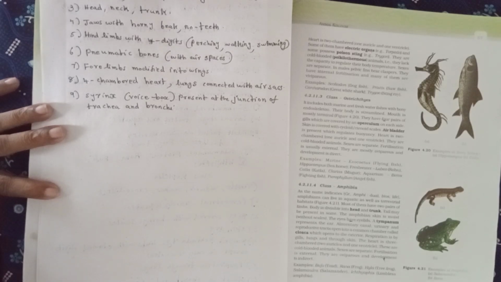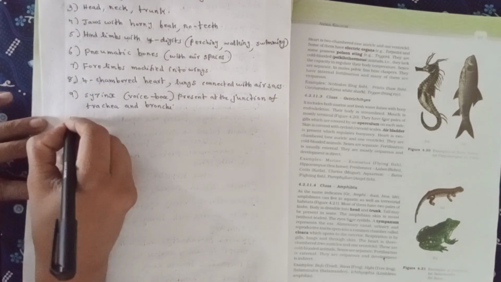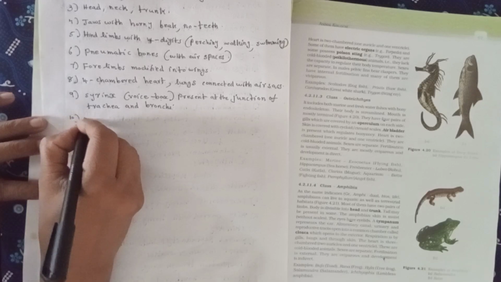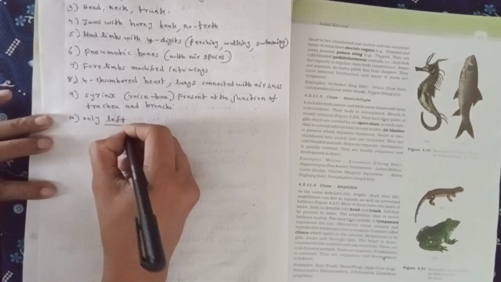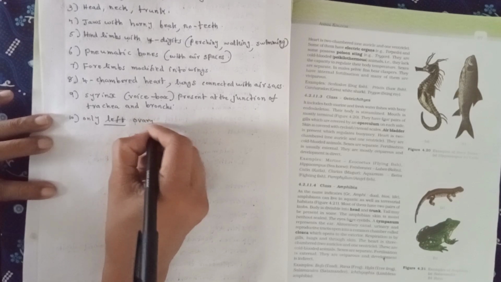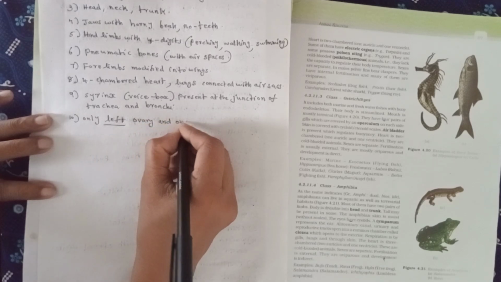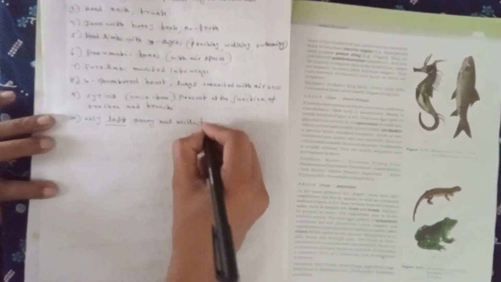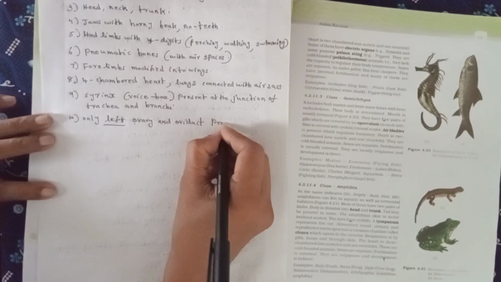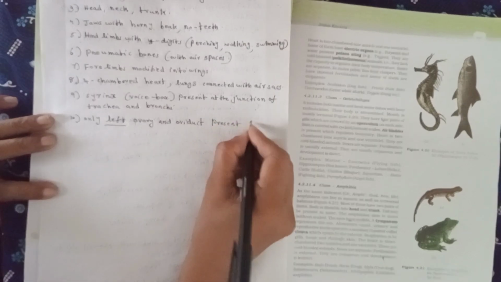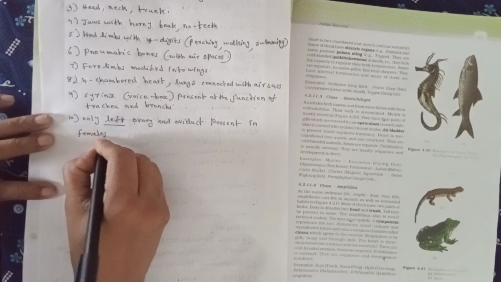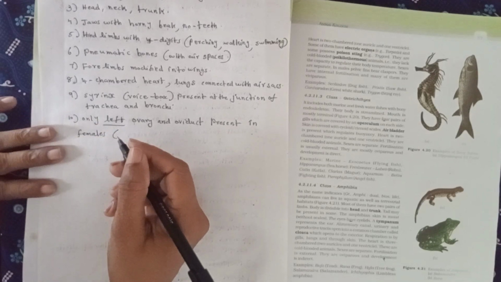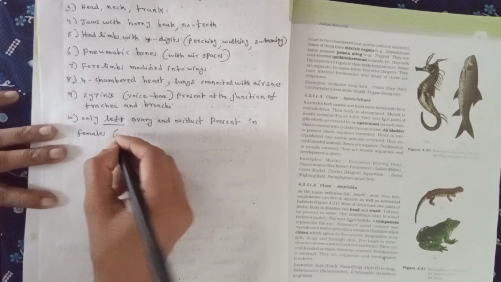Only left ovary and oviduct present in females. That helps for reducing the weight.